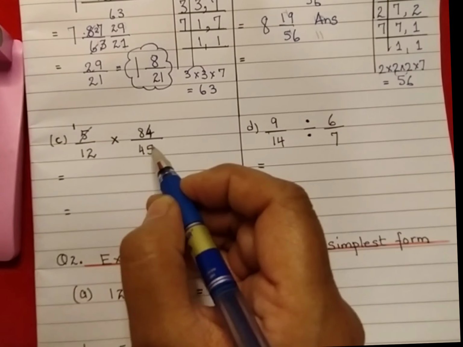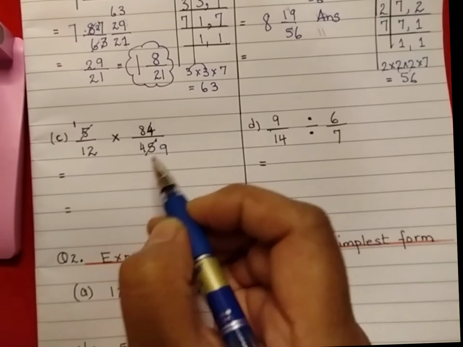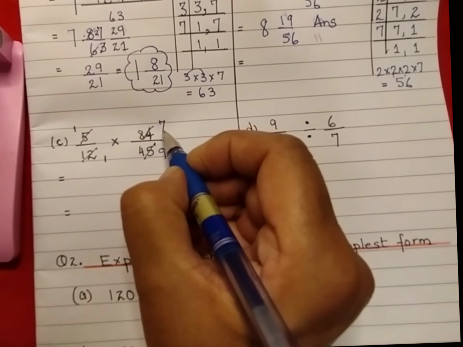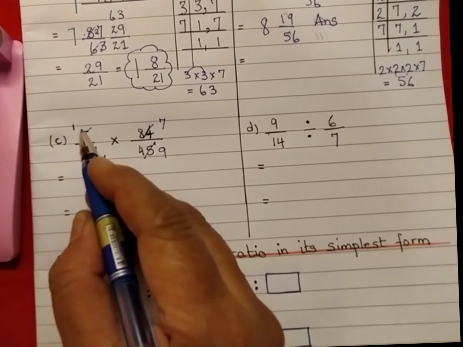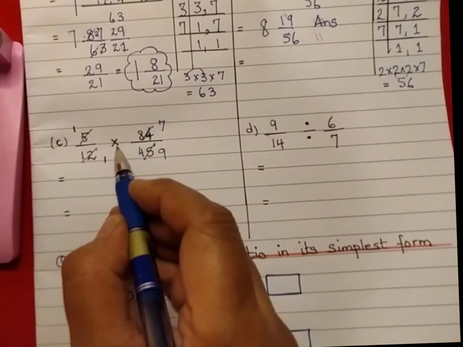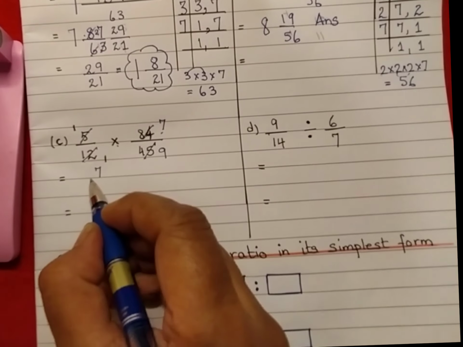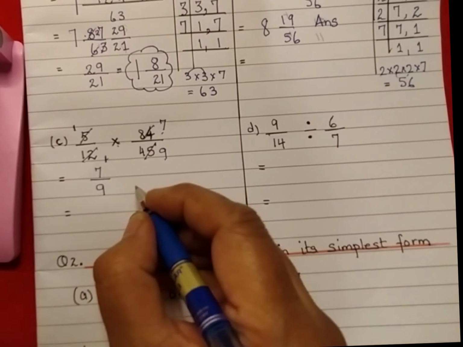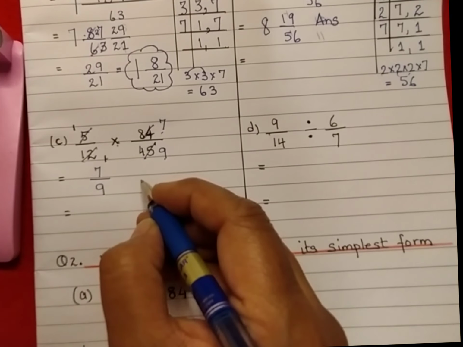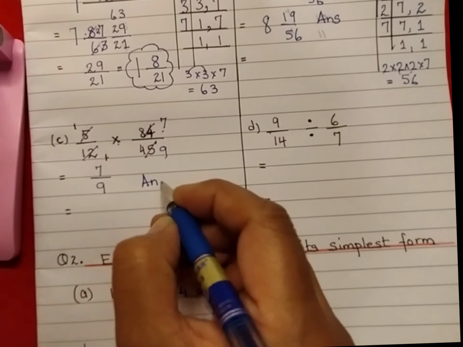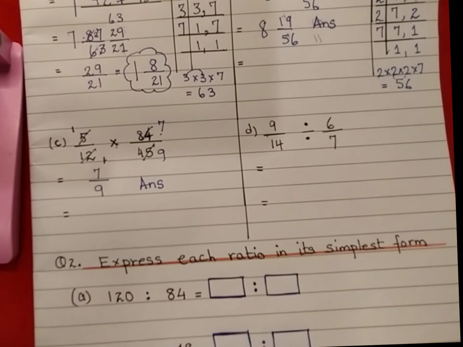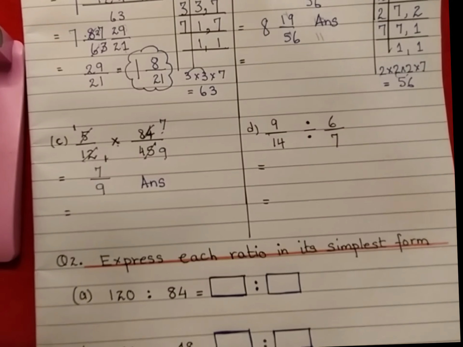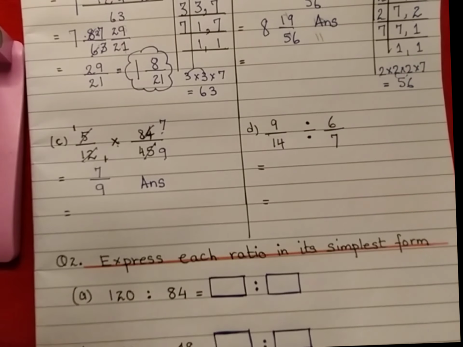5 1s are 5 and 5 9s are 45. 12 1s are 12 and 12 7s are 84. So what do you think the answer will be? We are left with 1 multiplied by 7, it gives us 7. 1 multiplied by 9 gives us 9. So our final answer is 7 upon 9. Alright, hope you've all got this answer. And in case you have got an incorrect answer, you may learn from this explanation given here.